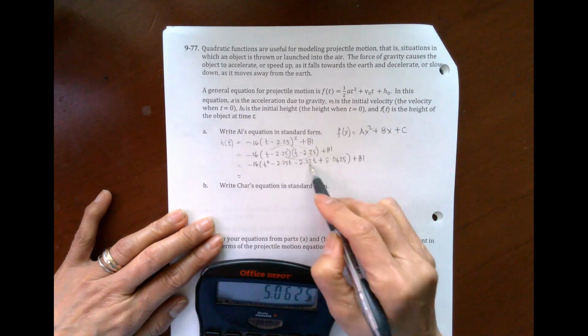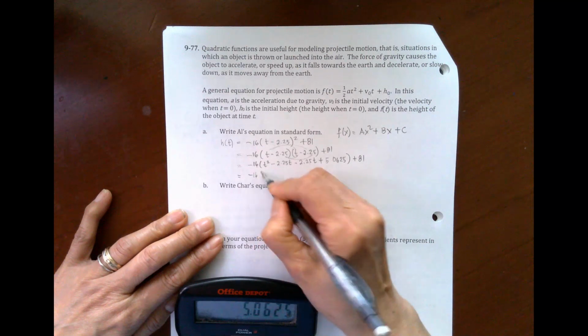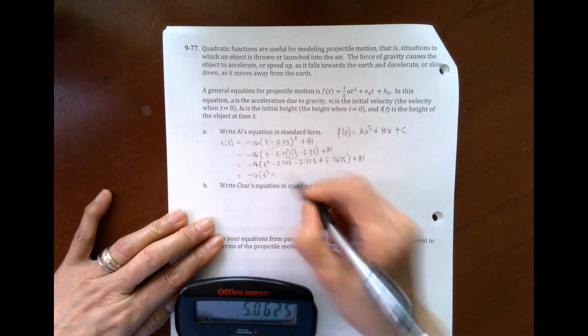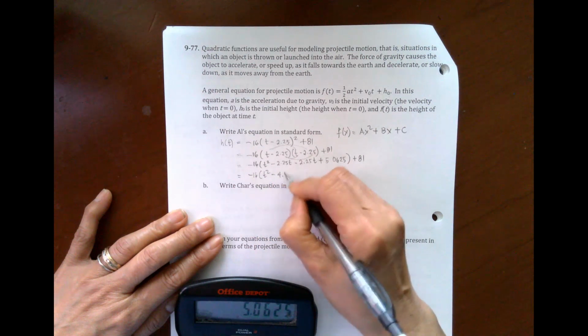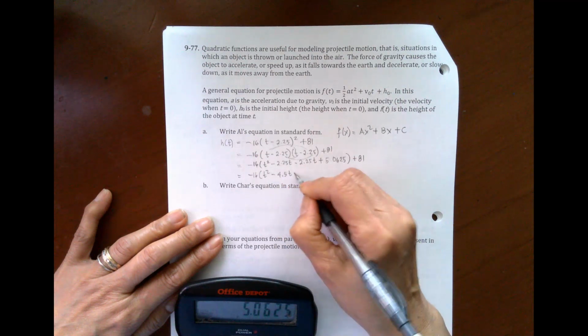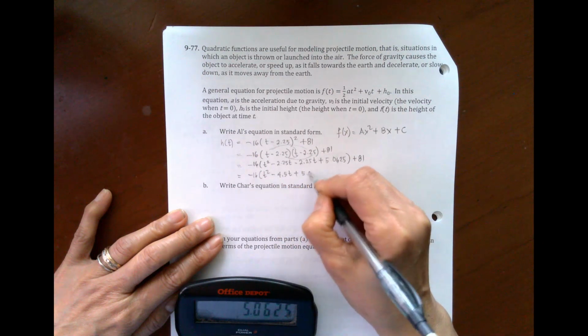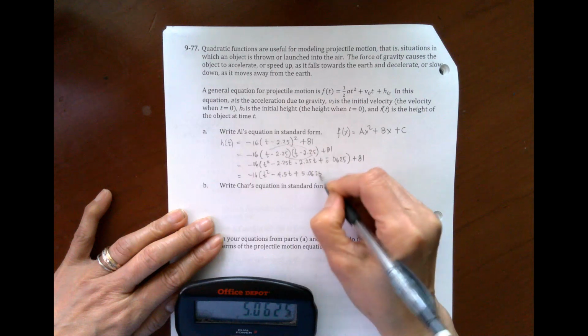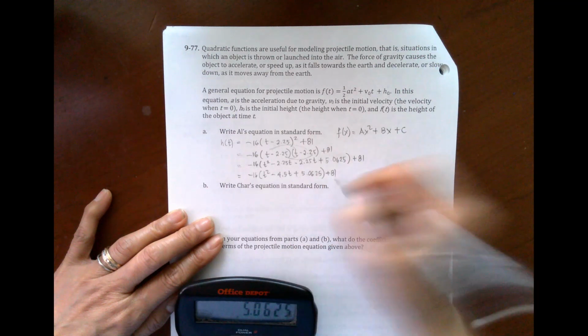Now we combine this. This will be negative 16 times (t squared minus 4.5t plus 5.0625), plus 81.